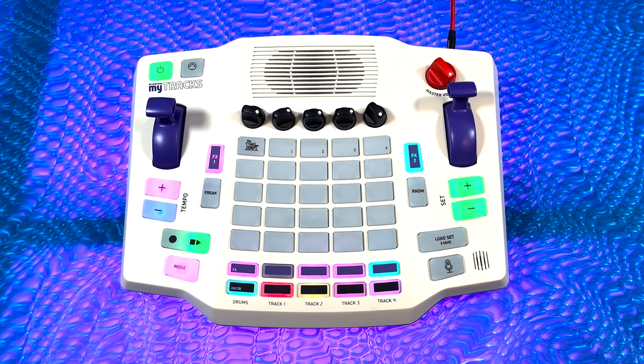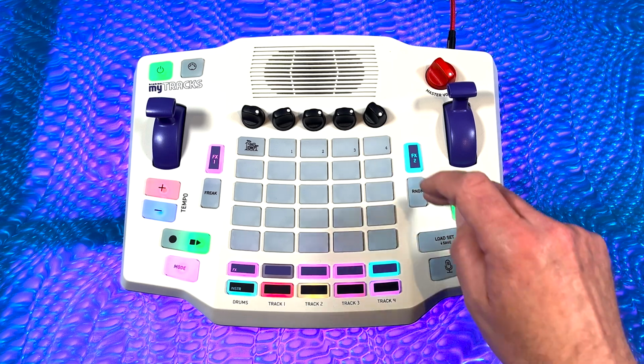Hey, this is Troy from Playtime Engineering, and in this video, I'm going to do a quick functional walkthrough of all the major features of the Blipblox myTRACKS. Before I get started though, I'm going to play with just my favorite feature, and that is the randomize button. Let's see what it can do.